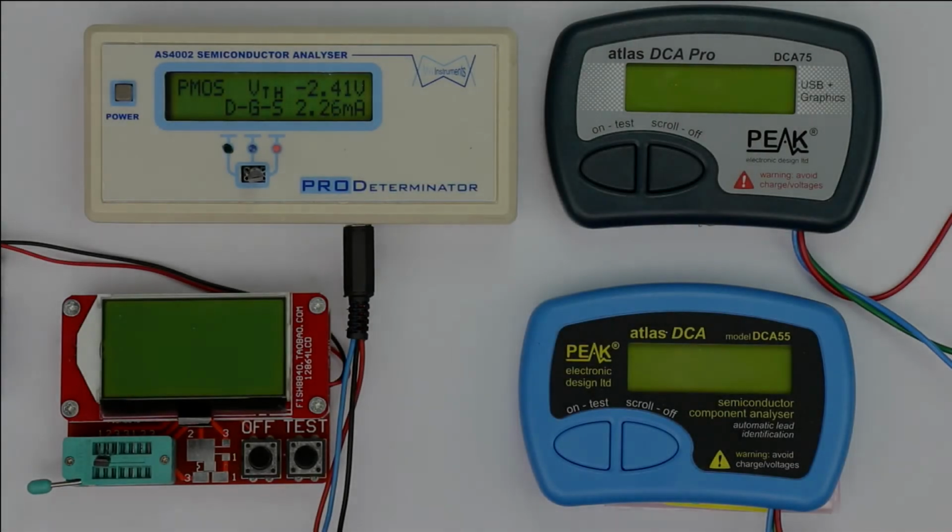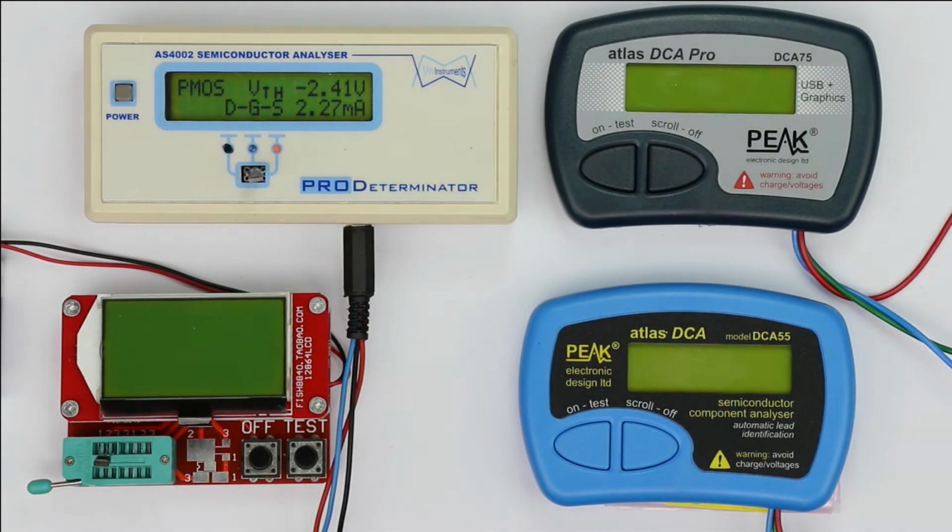Well, what you should know if you don't, there are 4 types of MOSFETs. First of all, we have N-channel and P-channel MOSFETs. That's like with JFETs.